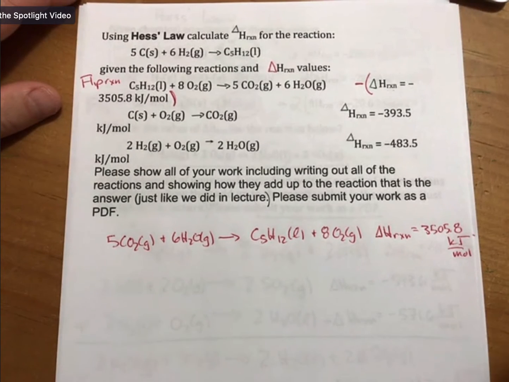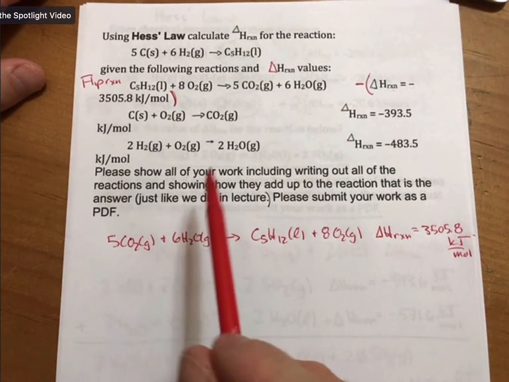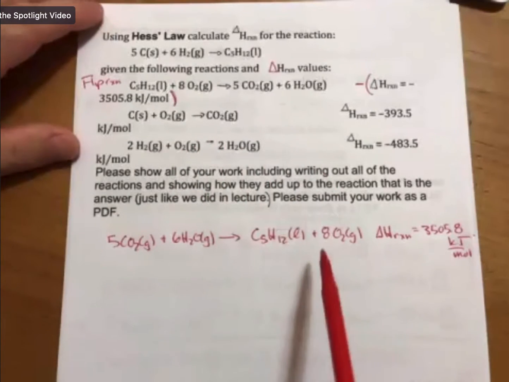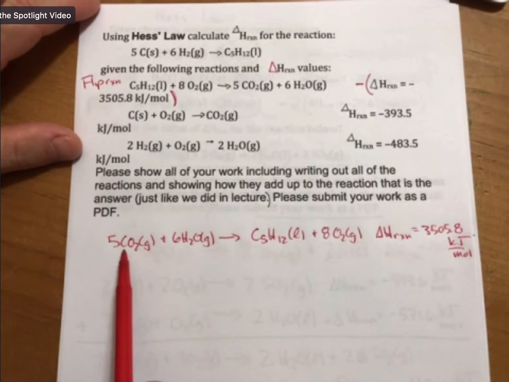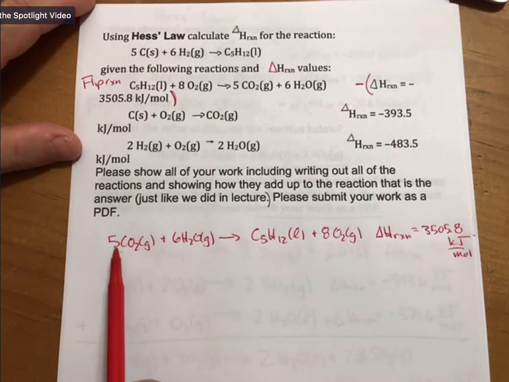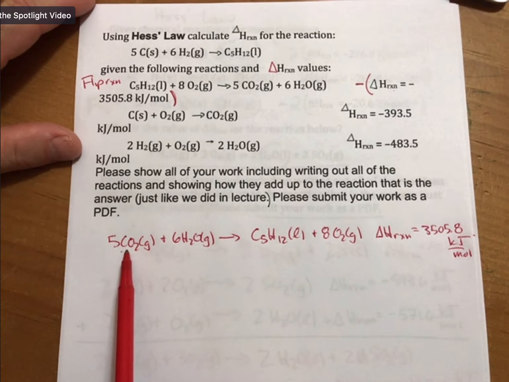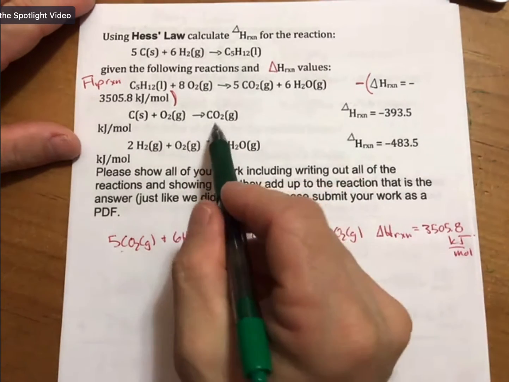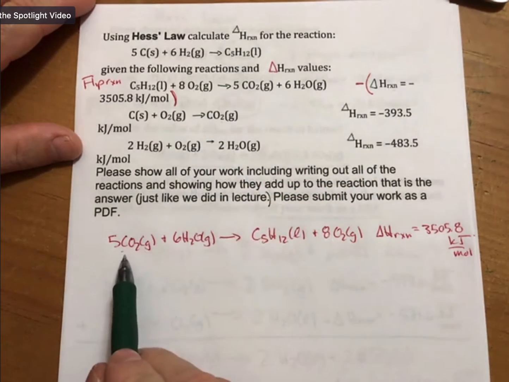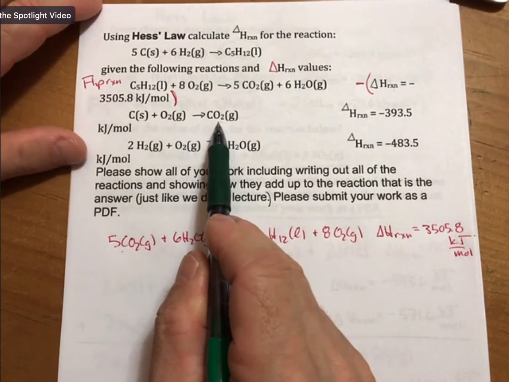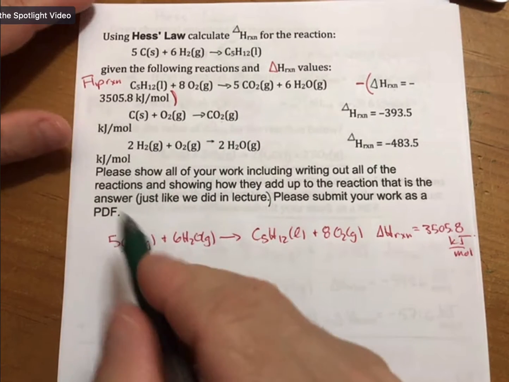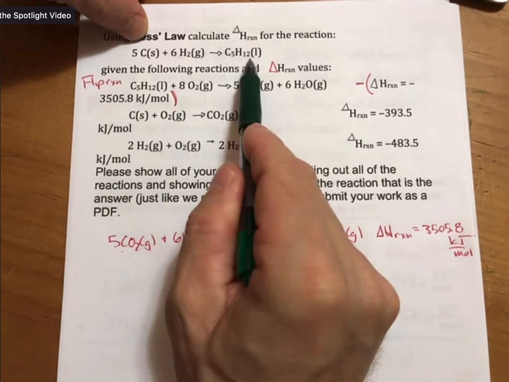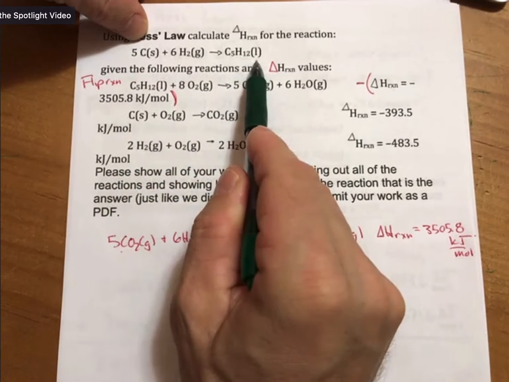All right, and now what I've got is 5 CO2s, and I've got 1 CO2 right here. And I can see that this is a product. Oh, and so here's what I'm going to do next. And this is a variation on the last problem. So in the reaction that I'm trying to create, there are no carbon dioxides.